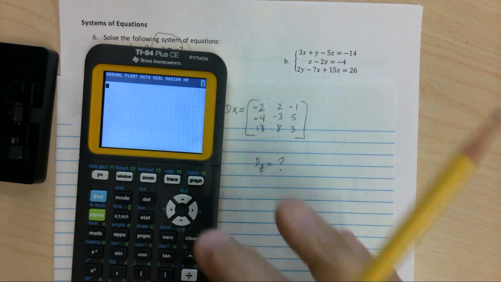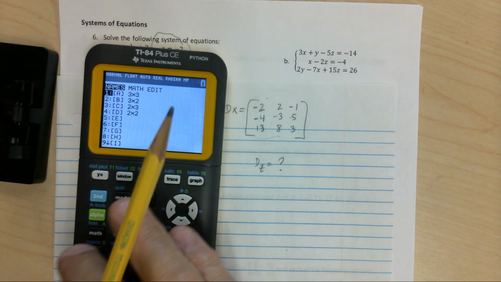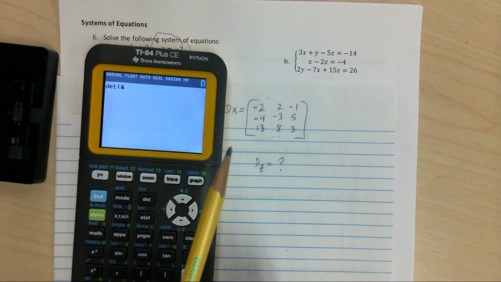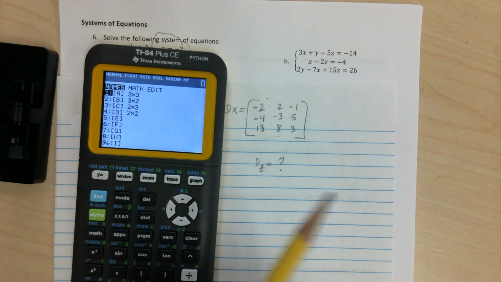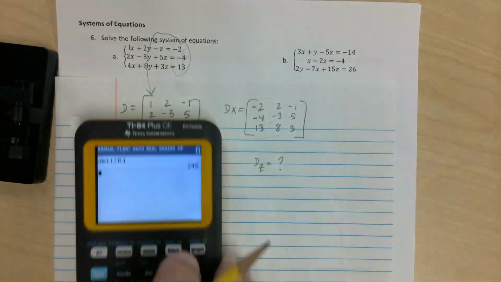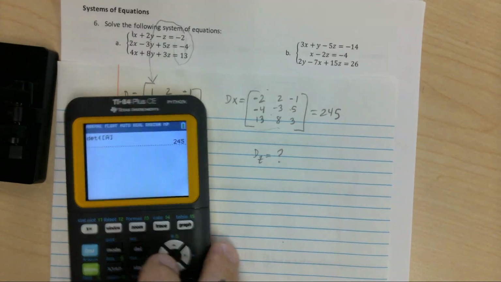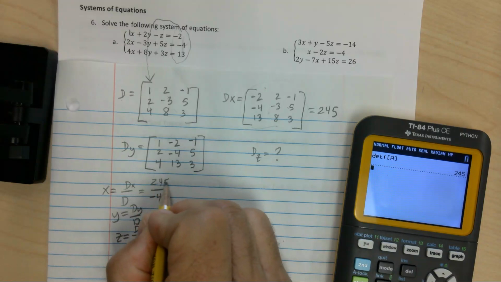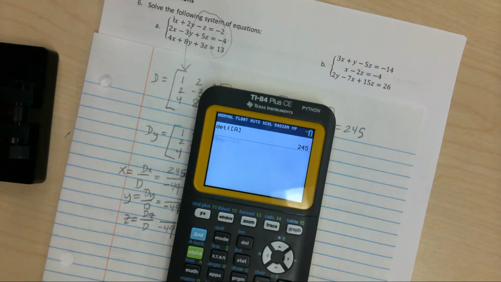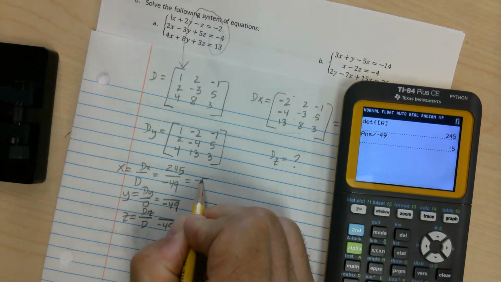So I'm going to go ahead and quit, which always feels funny to me. And I'm going to go to my matrix option, and I'm going to go to math. I want to take the determinant of matrix A. Enter. So this time for Dx, I get 245. So I'm going to put that right here, say a little prayer, but that's divisible by 49, and it is. So I get negative 5. So x is negative 5.